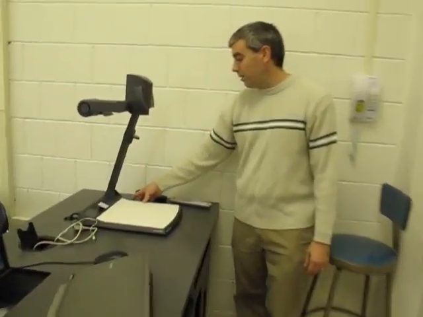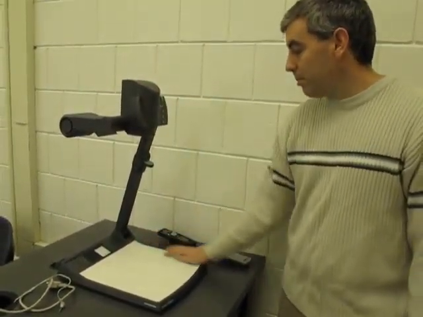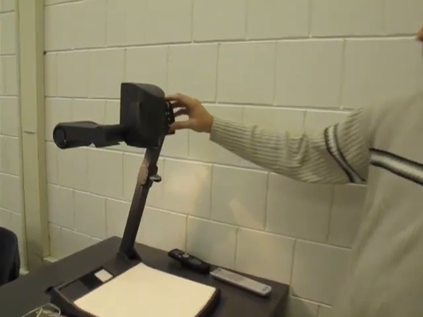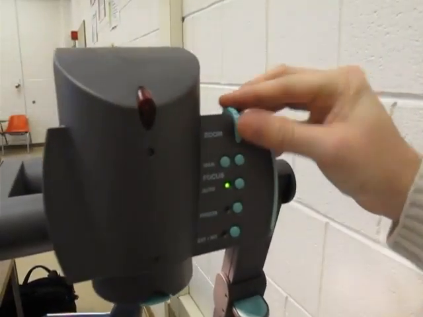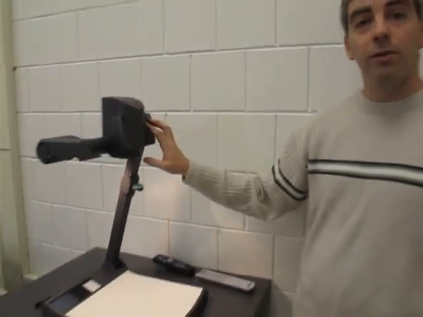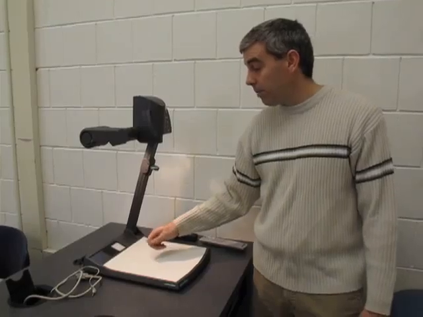The power is located on the right-hand side. I'll go ahead and click the power on. It will take just a second for it to warm up. The advanced features are located up here at the top. Zoom in and zoom out using the zoom wheel. There's auto and manual focus. The only time you'd really want to switch over to manual focus would be if you were doing something active on here and your focal length was changing.